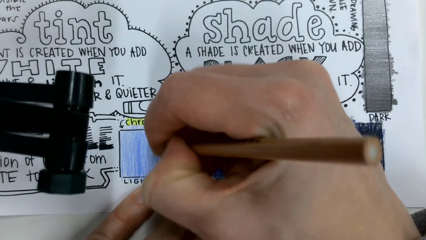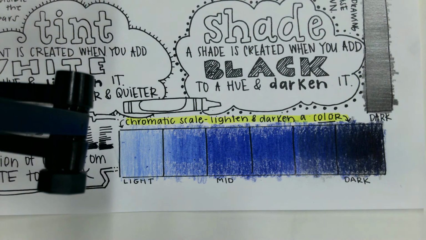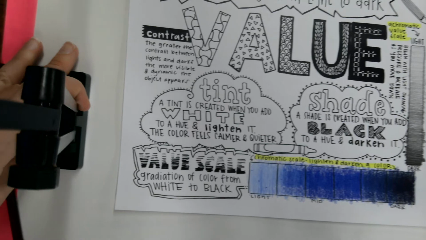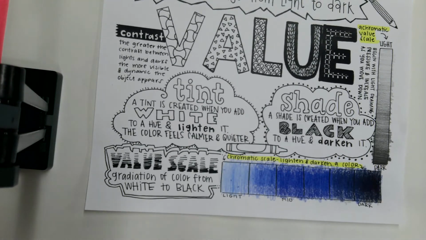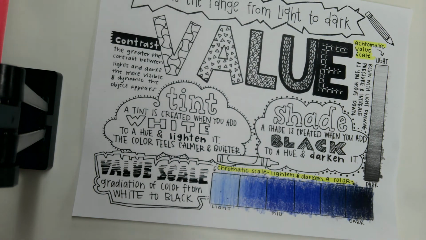I'm pressing really hard and my hand's getting really tired. So I'm not doing the whole box, but there you are, friends. You have value. You do have value. Please remember that. I love you all and you have value. Your life matters, you matter. But value, you have value here as well.